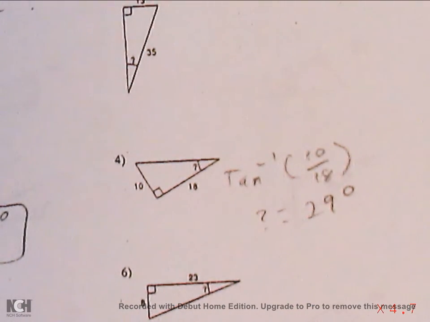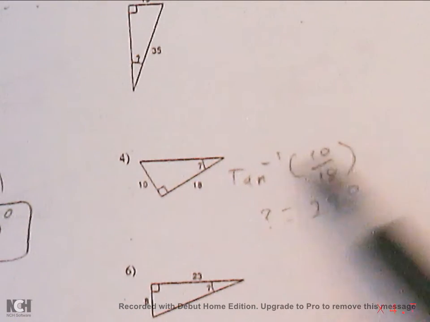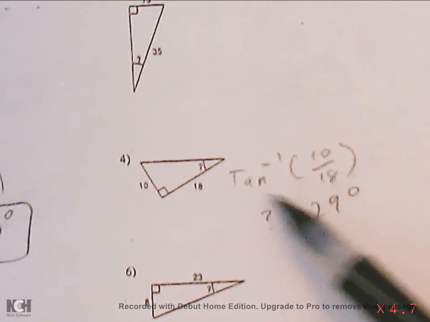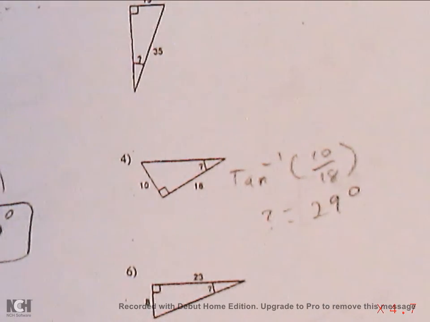Okay, and it's really that simple. You just plug stuff into your calculator and it gets you the answer. Where before you were trying to solve for a side, one of these missing ratio pieces, this time you're solving for that angle. And you have the inverse function that'll just do it right for you if you just plug in the ratio. And that's all there is to it.